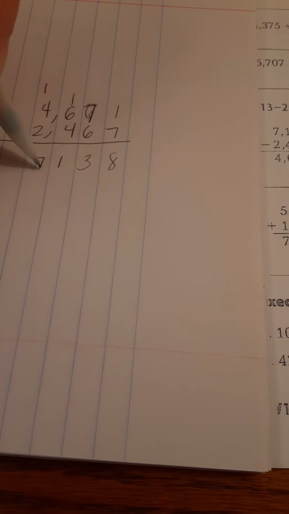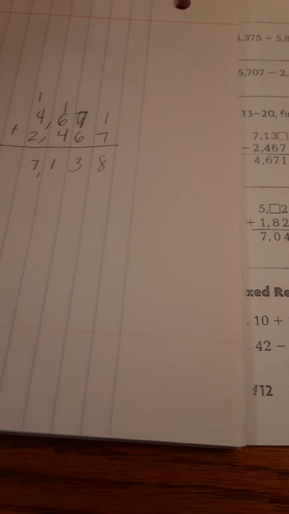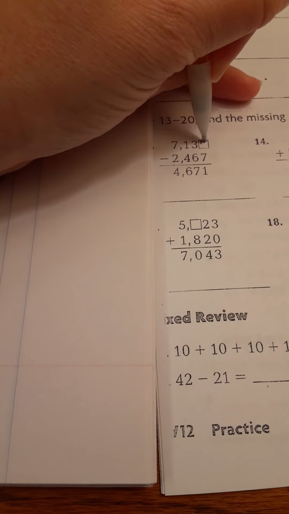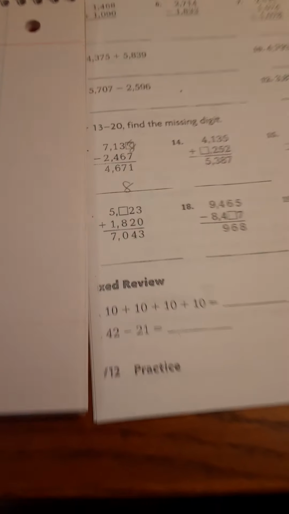Okay, 1 and 7 is 8. That's 13. 10, 11, 6, 7. So 8. Oops. 8 is the number that's missing.